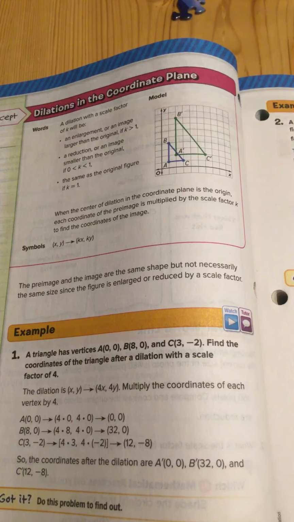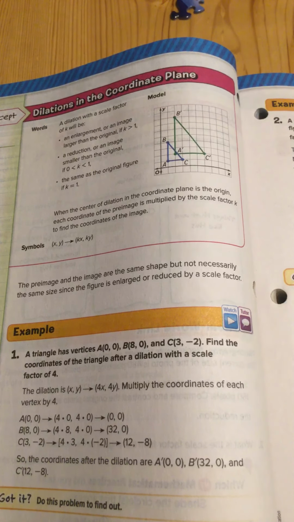So a dilation with a scale factor of k will be an enlargement of an image. All we're doing is enlarging the image, and it has to be larger than the original if k is greater than 1. So if our scale factor is greater than 1, our image will get bigger. If it's getting smaller, our k will be from 0 to 1. It'll be less than 1, but greater than 0. Your k will never be negative. It'll be the same as the original figure if k is 1, because if you multiply anything by 1, it is itself.